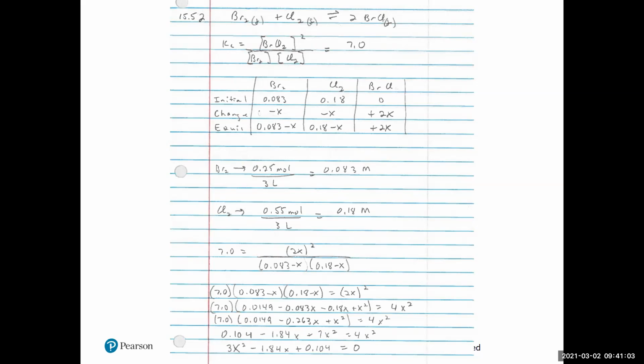So I take the denominator, (0.083 minus x) times (0.18 minus x), multiply each side by that. And so then now I have 7 times (0.083 minus x) times (0.18 minus x) equals (2x) squared. Okay, you certainly don't have to do it this way. I'm just showing you how I do it and how I walk through it.